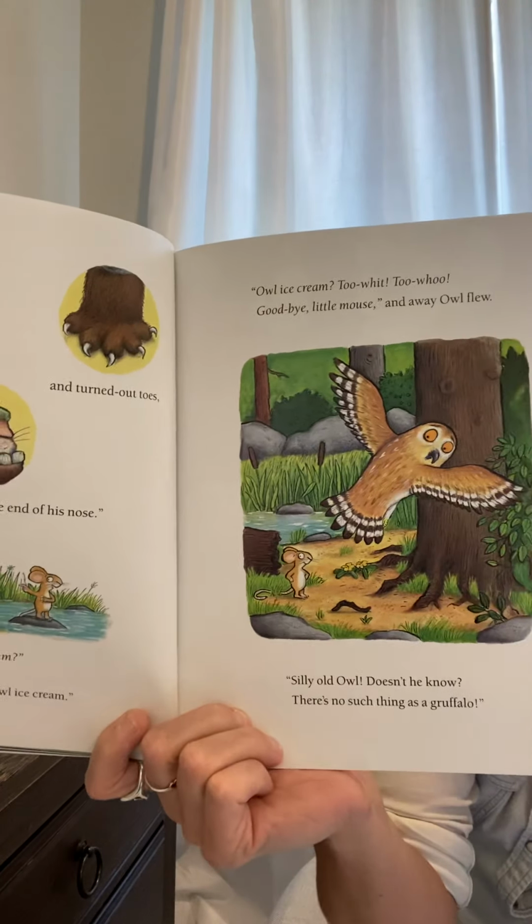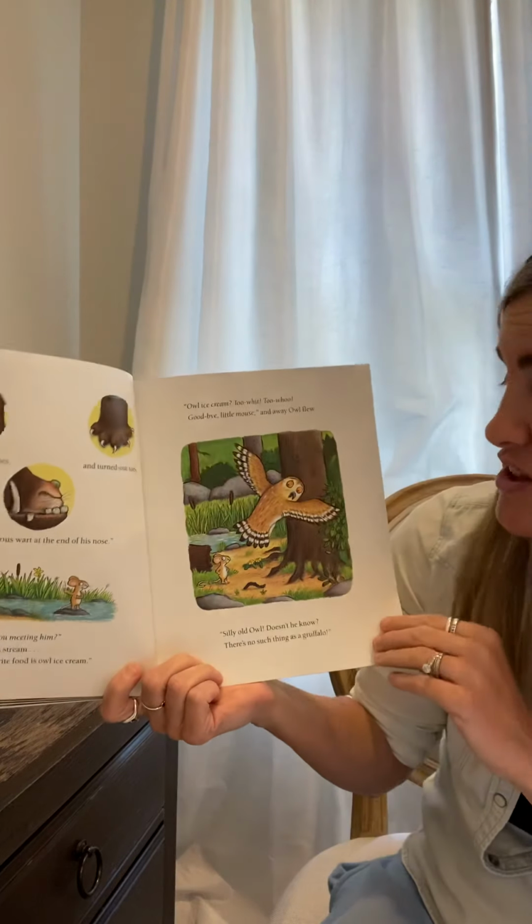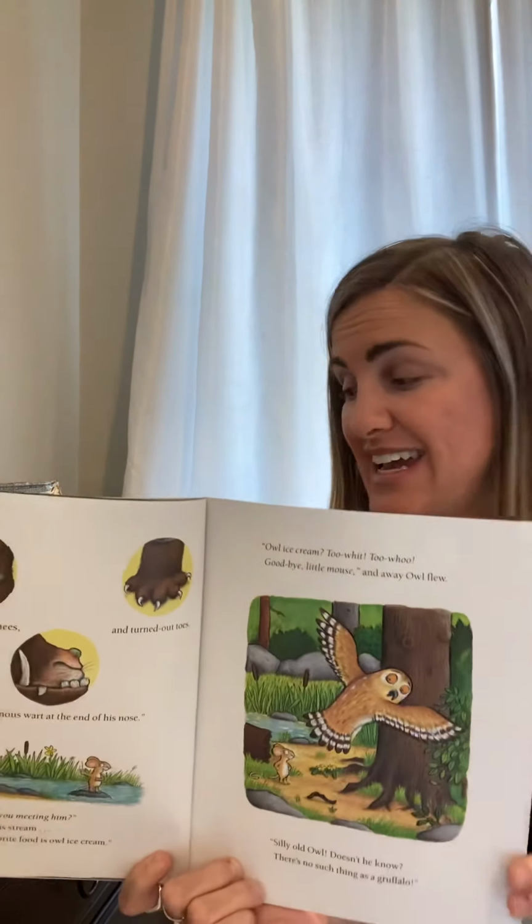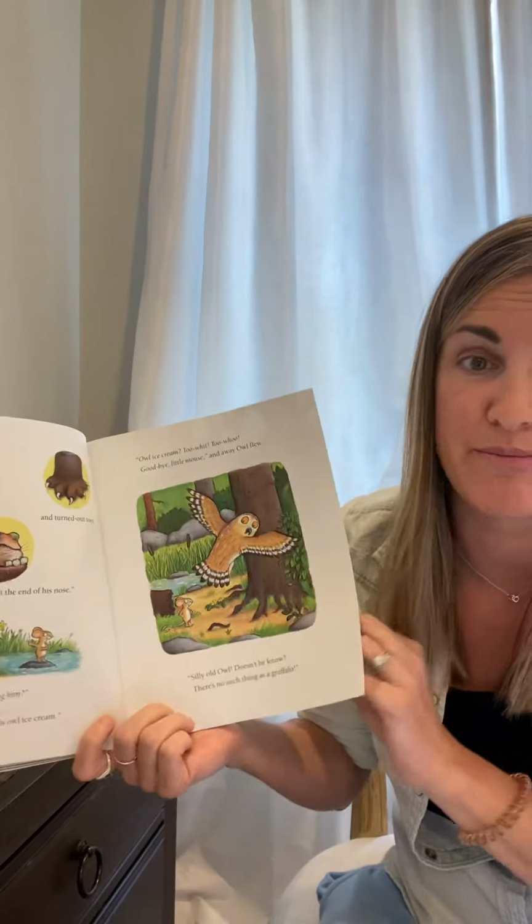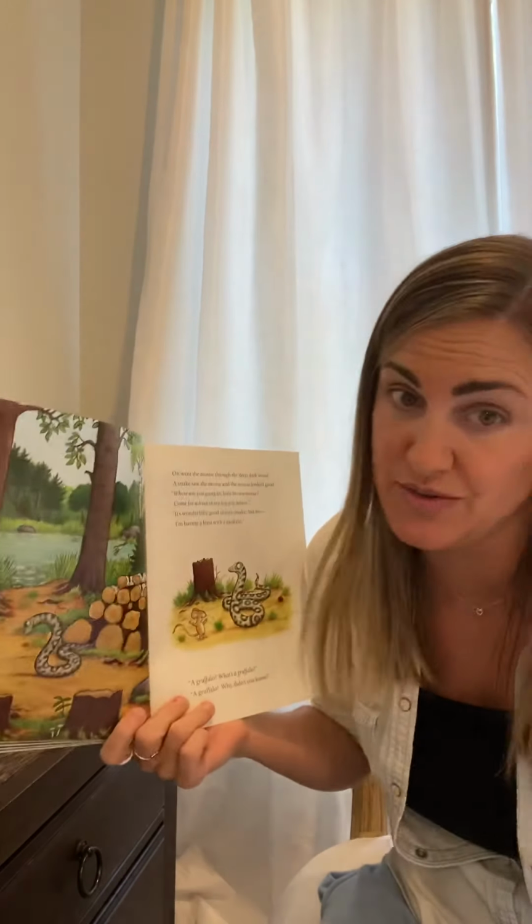So he's making this up. He's trying to trick all of these animals that want to eat him into thinking that this big scary monster is coming, right? But there's no such thing as a Gruffalo.